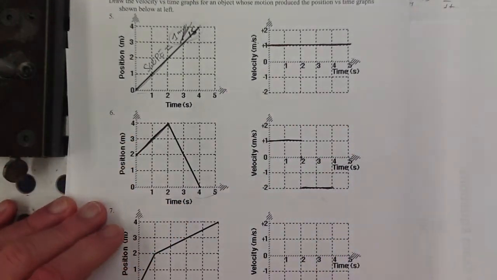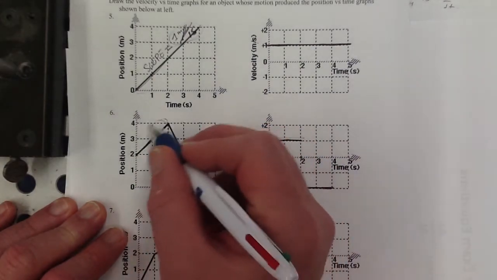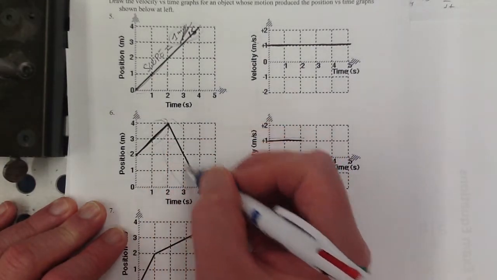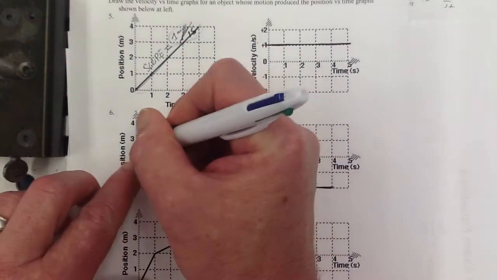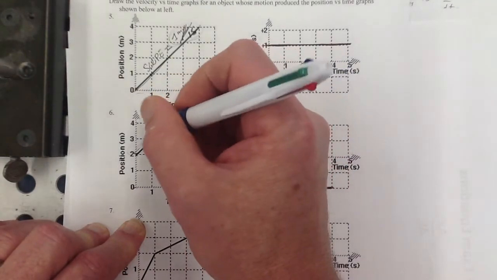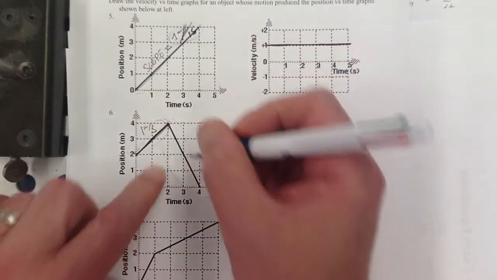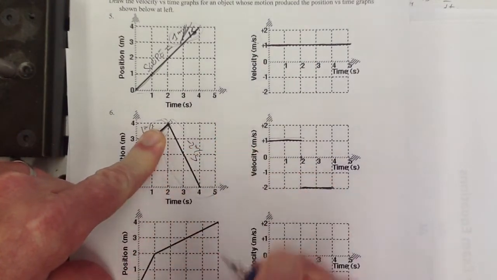Right? So I'm just making horizontal lines at those constant velocities, and we can get that by just finding the slope of this, right? This went 2 meters from 2 to 4 in 2 seconds. That's 2 meters in 2 seconds, or in other words, 1 meter per second. And here this is -2 meters per second.